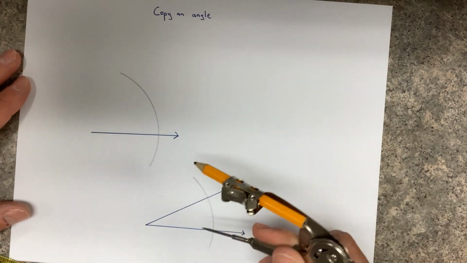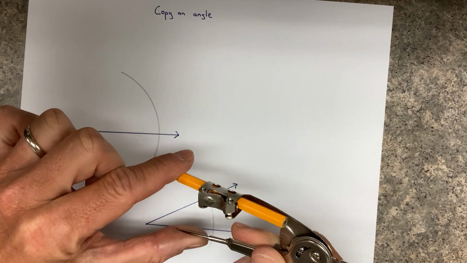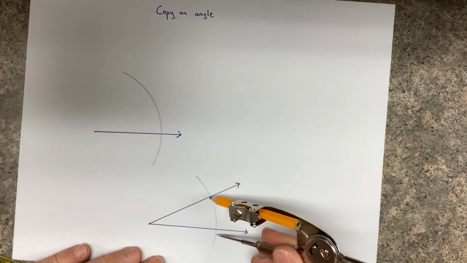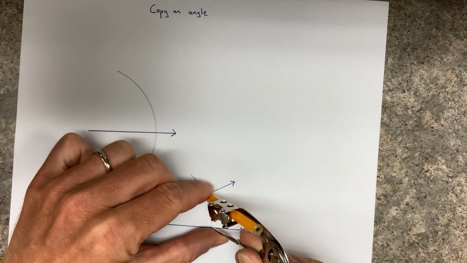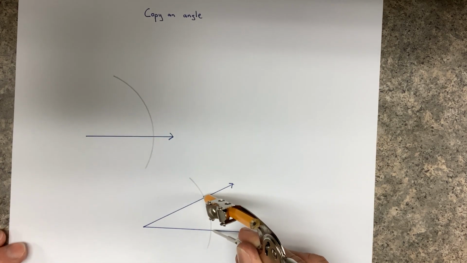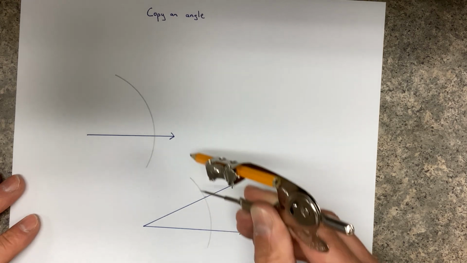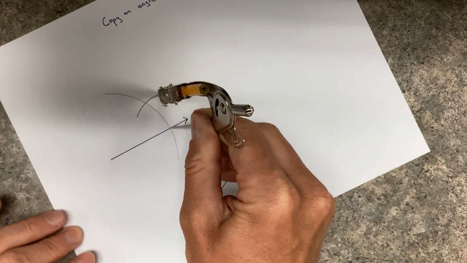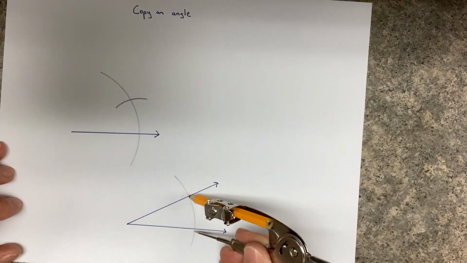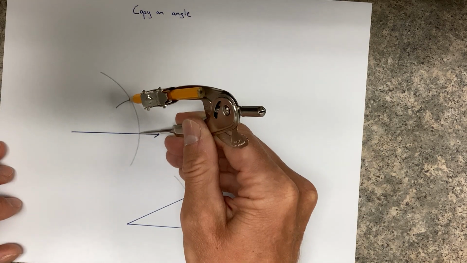Okay? And now I need to match up the other part of the angle. So I'm going to condense my compass down to this length. Okay? This length. And all I want to do if I want to copy the angle is copy that length up here. This length is now this length.